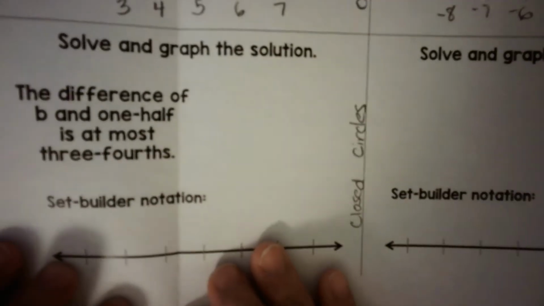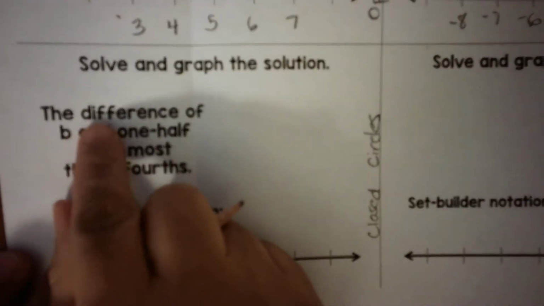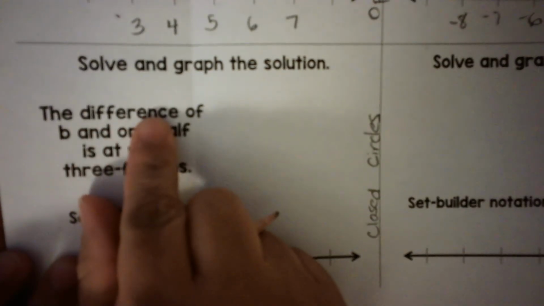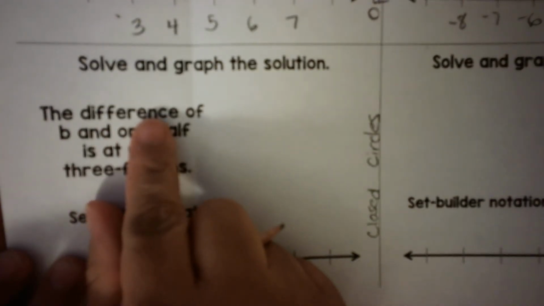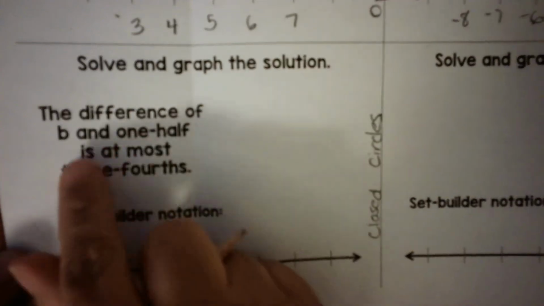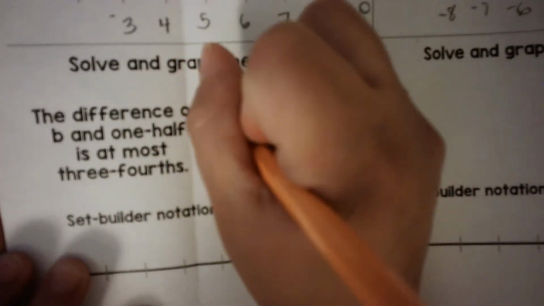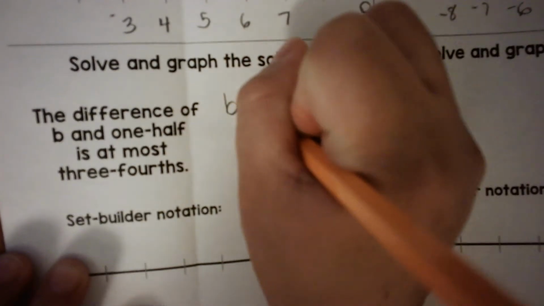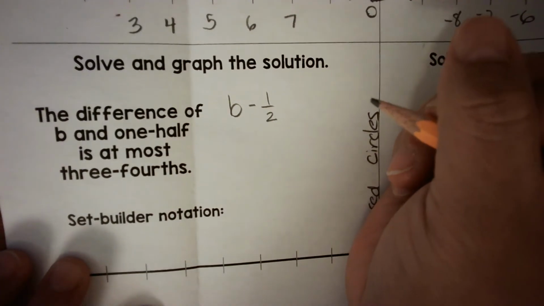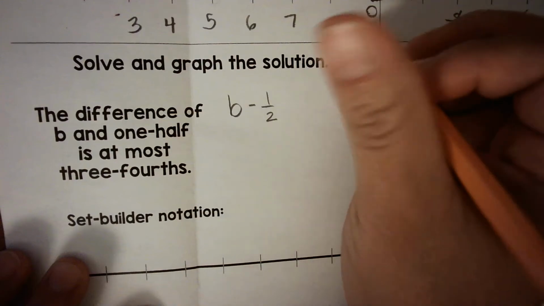Closed circles just means that you shade it in when you have to graph it. But let's go ahead and do this part. The difference was subtraction of b and 1/2. So b minus 1/2. Like I tell you all the time, please don't be scared of fractions. That's what our calculators are for.